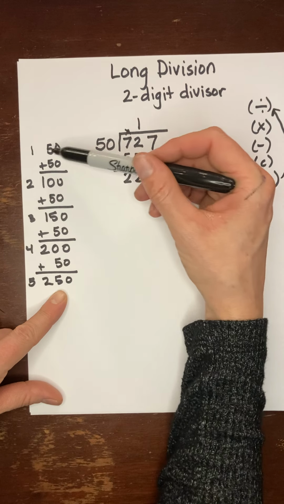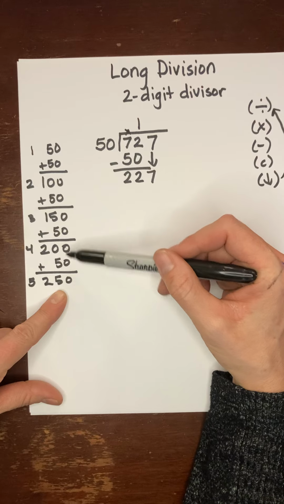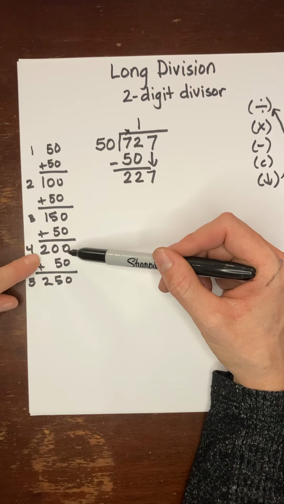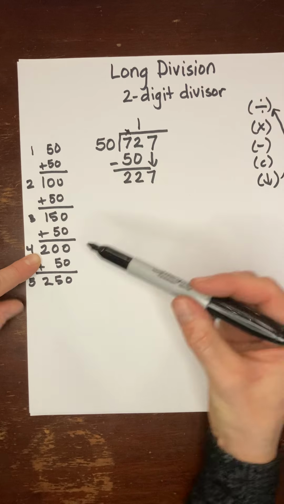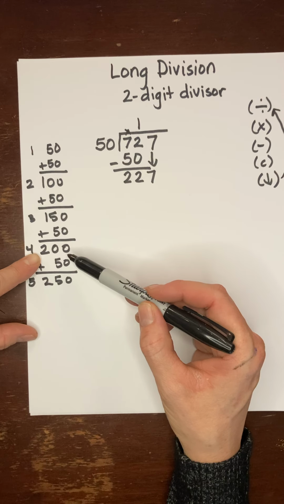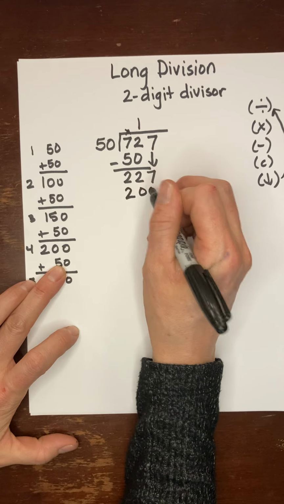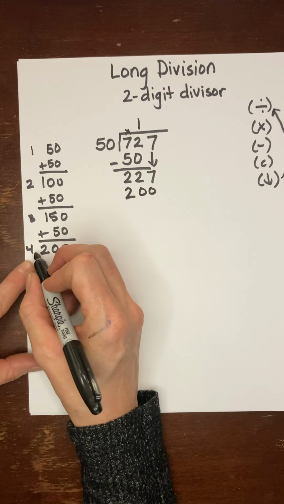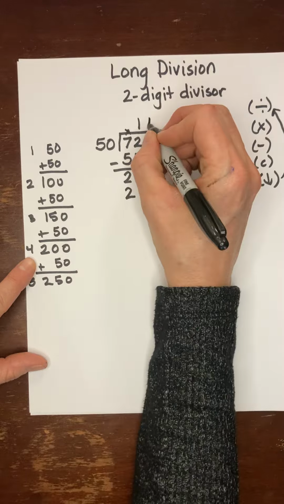I'm going to look here where my numbers are 50, 100, 150, 200, and 250. I want to find the number that's as close as possible to 227 without going over. So that number is going to be 200. So I'm going to write 200 here. I'm going a little bit out of order. Actually, what I should do is write my 4 first. So we've got 4, it goes in 4 times, so we're going to write a 4 up here.